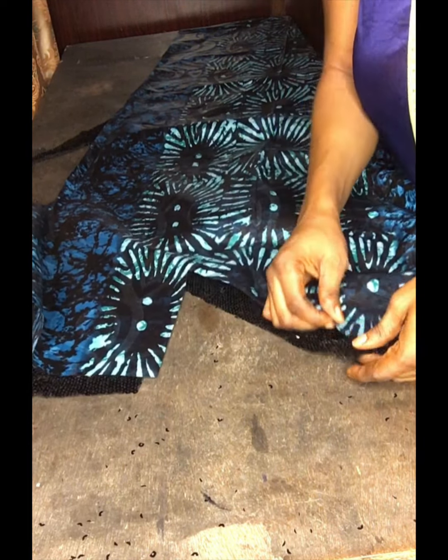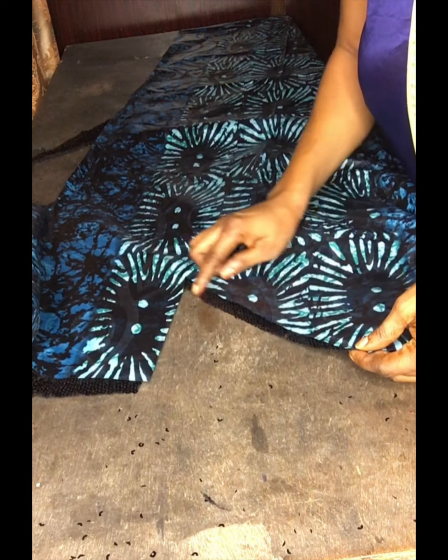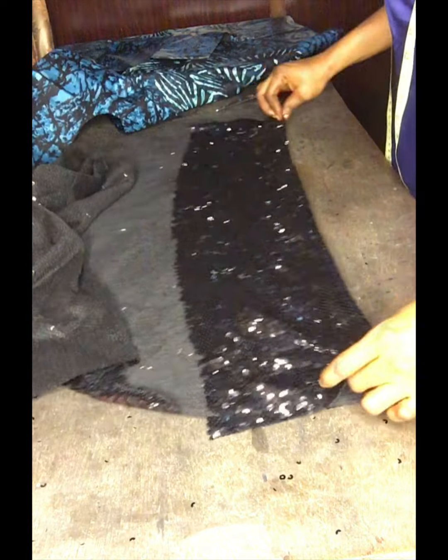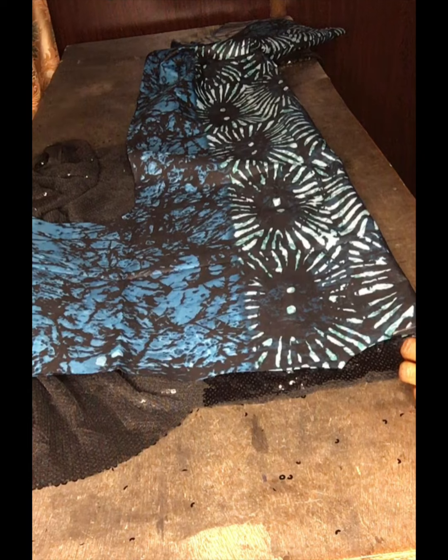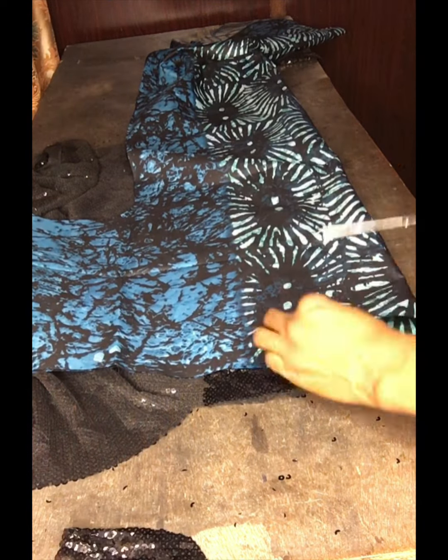I'll stitch the neck. I'll stitch it. Then after stitching it, I will now turn it. Then I will top stitch on the main fabrics and iron. I will iron it very well. So this is the back part. I have to fold it. Then I'll use the back part of my main fabrics to cut out the neck for my back.